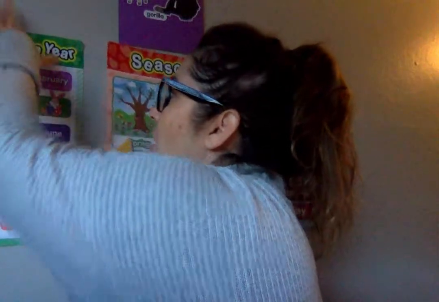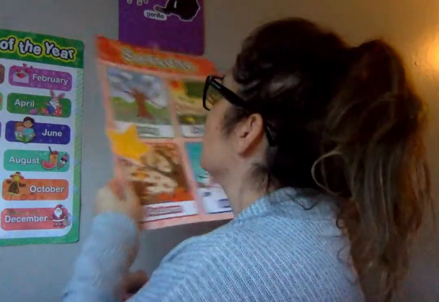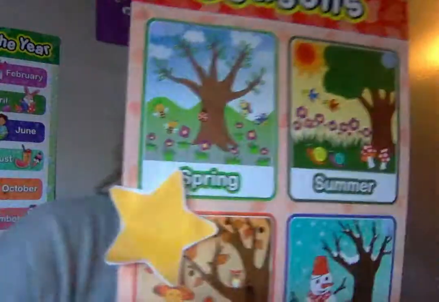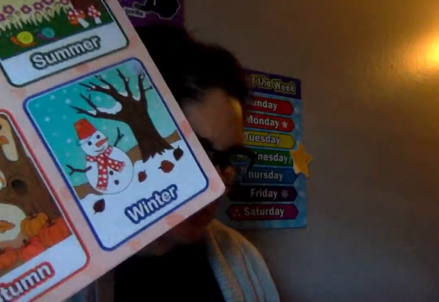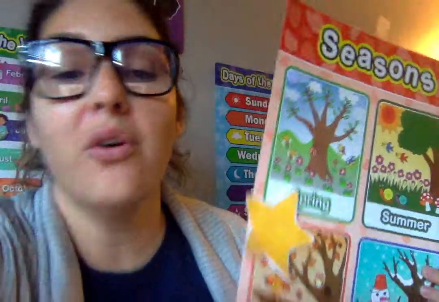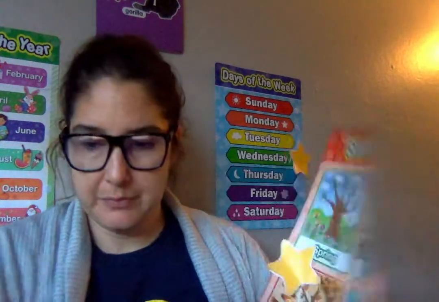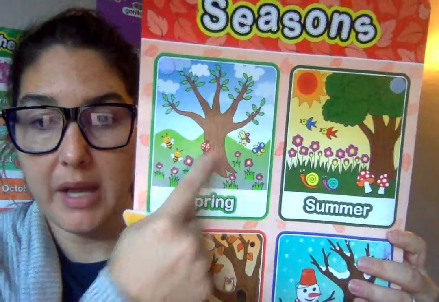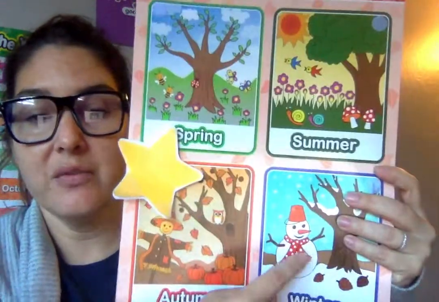Now let's talk about our seasons. Who remembers how many seasons we have in the year? That's right, we have 4. 4 seasons in the year. Let's count them. 1, 2, 3, and 4.